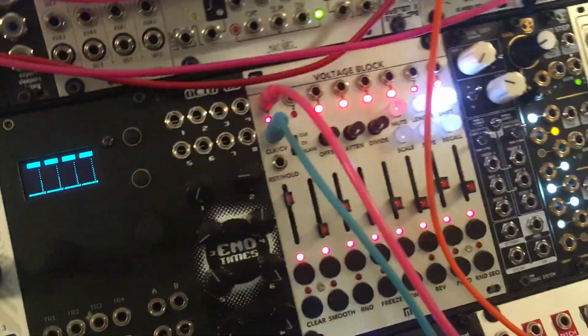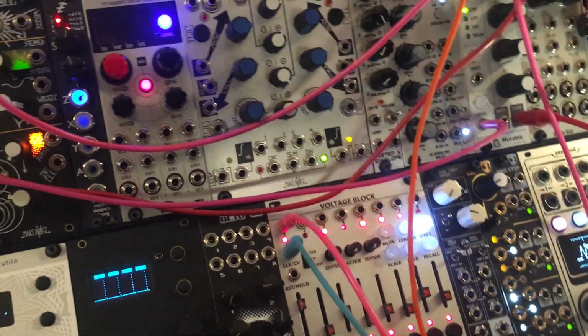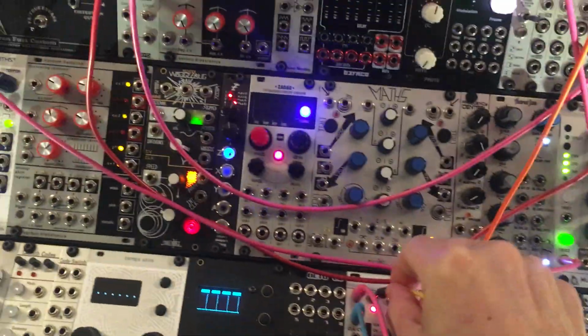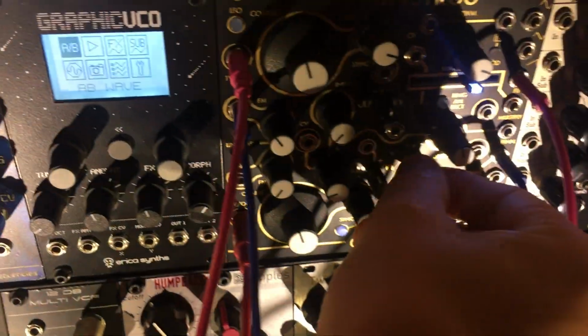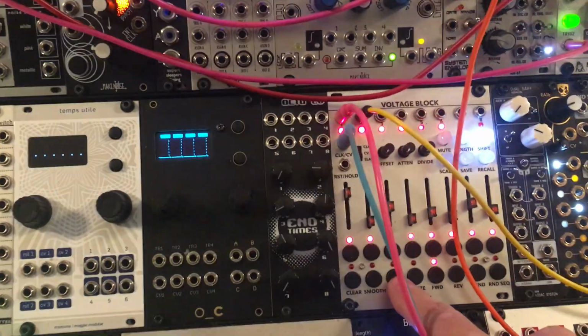So now I can use this Voltage Block that's sending a sequence out, and I can run it and change the waveform on oscillator 1. And then I can just randomize it until I find something I like.